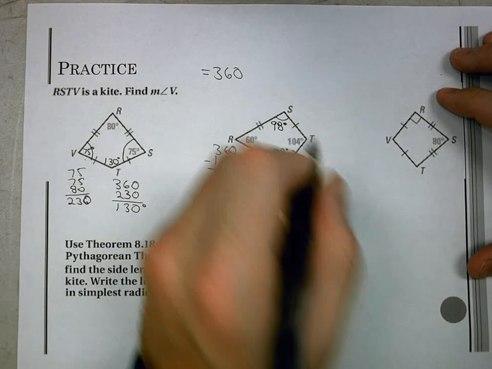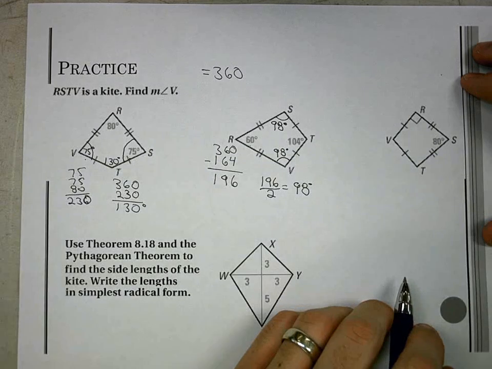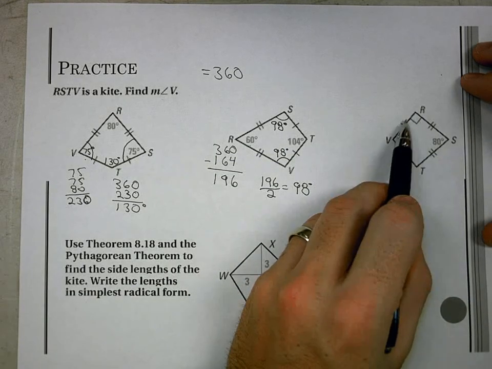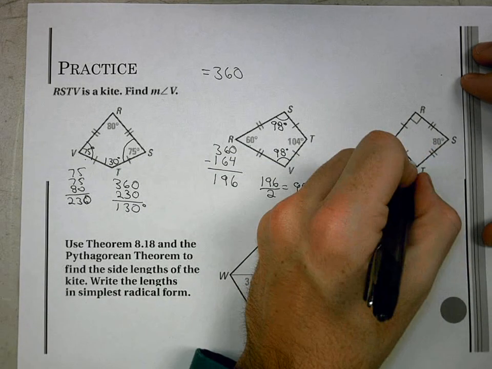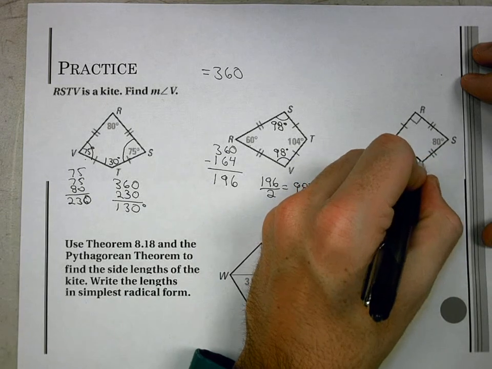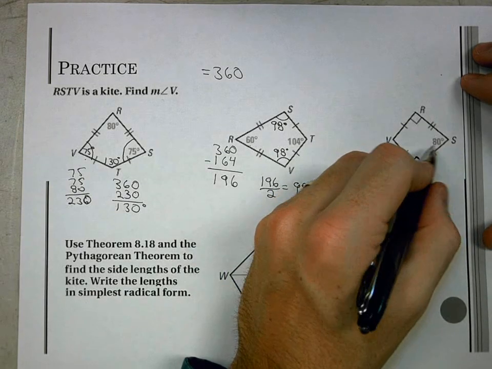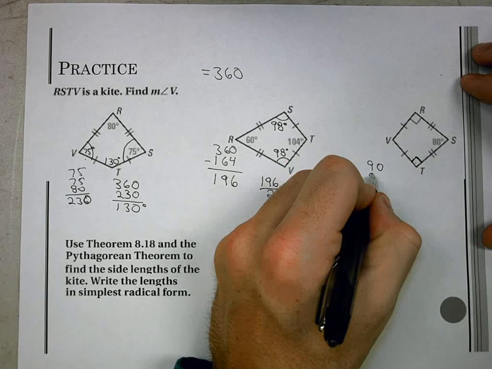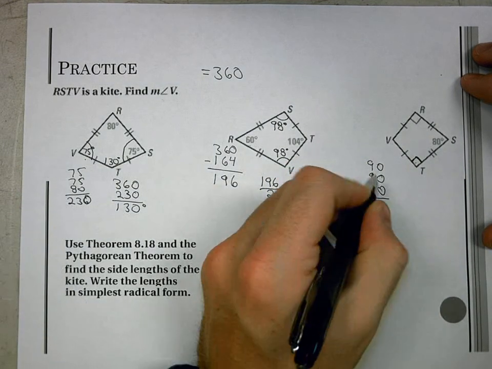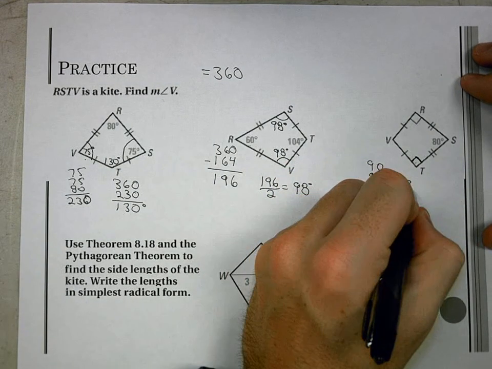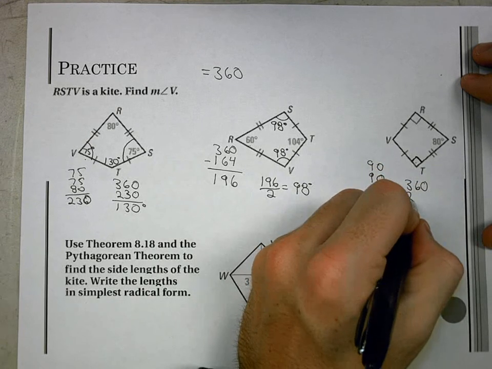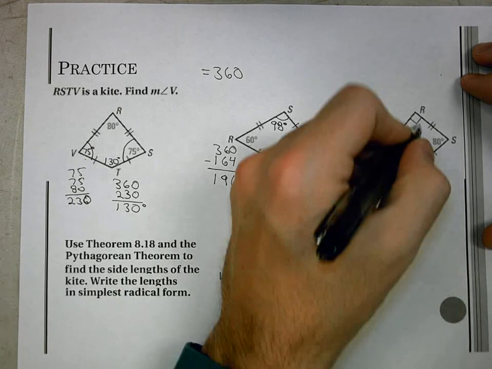Our last one, we have to identify the angles that are the same. R is between the sides that are not the same. That means T will also be the same. So I have 90, 90, 80. That gives us 260, which we subtract from 360. That leaves us with 100 degrees.